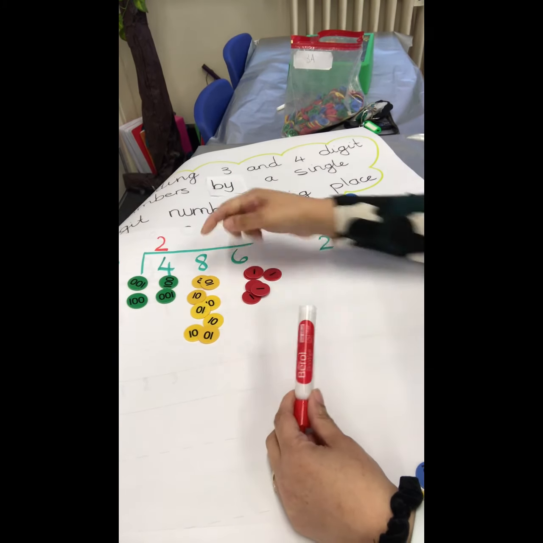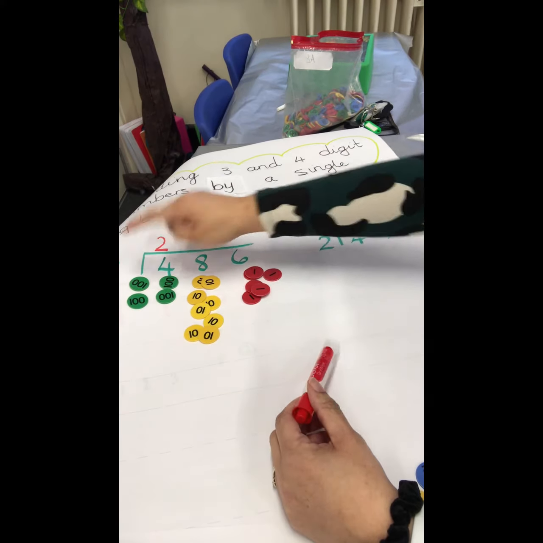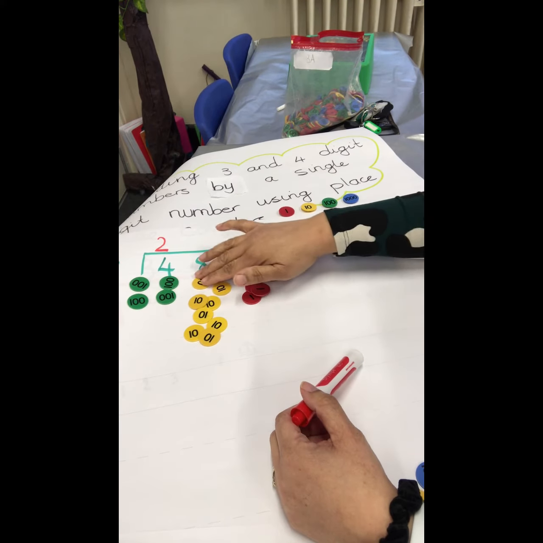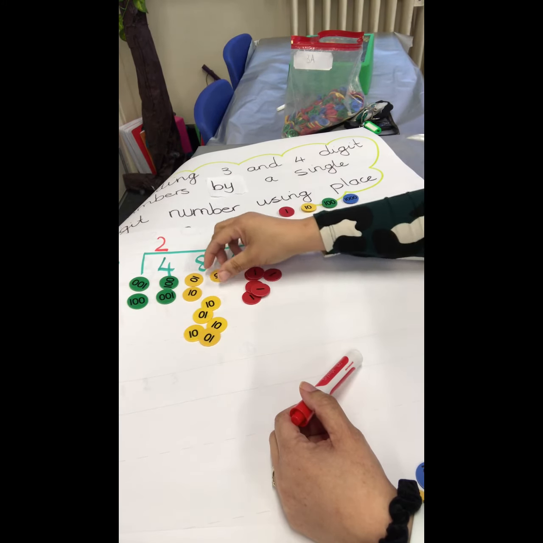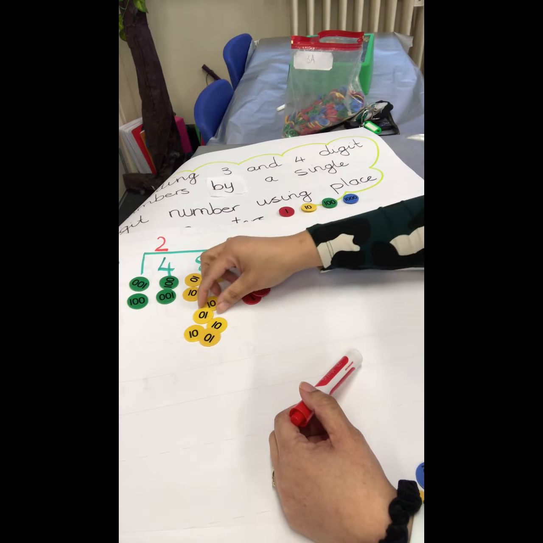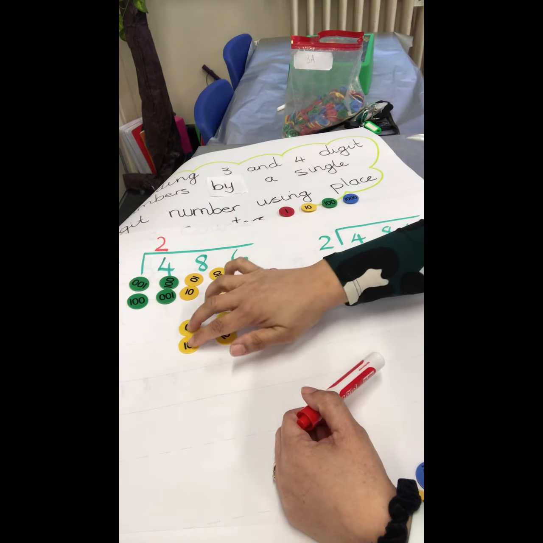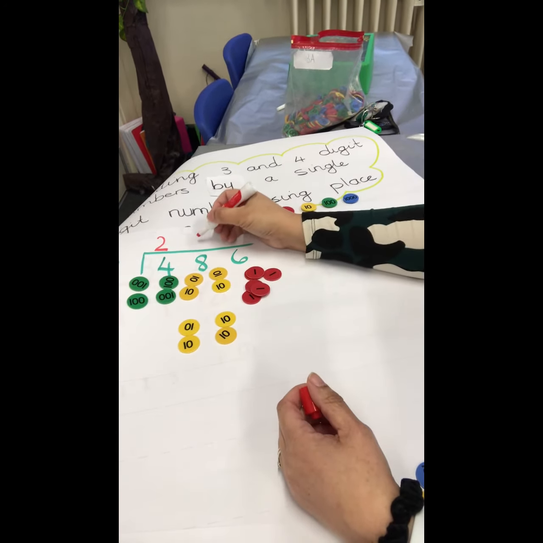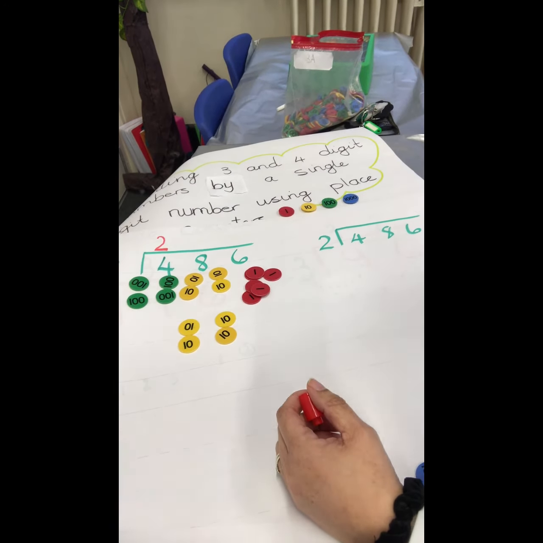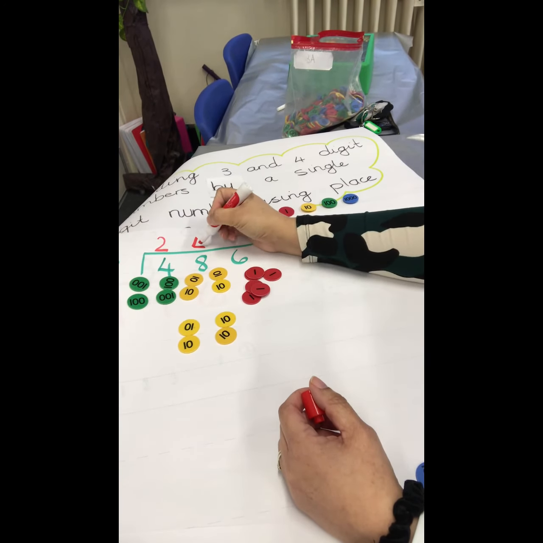We also need to divide our 8 tens into groups of 2. So let's put it in groups of 2. 1, 2, 1, 2. 1, 2, 1, 2. Let's see how many groups did we make. 1, 2, 3, 4 groups. So let's put our 4 up there.